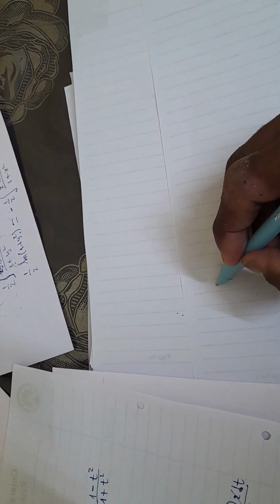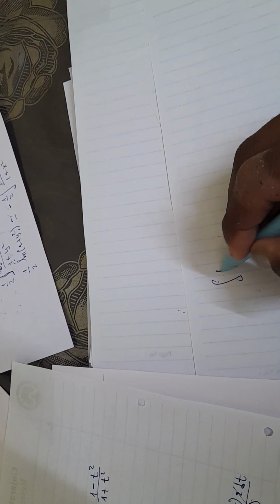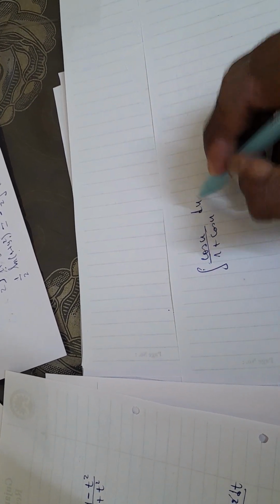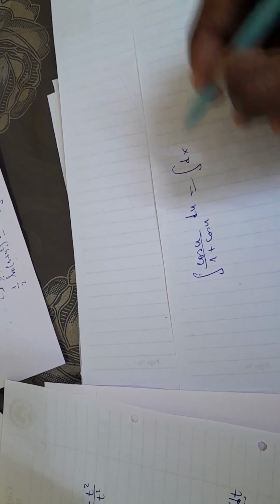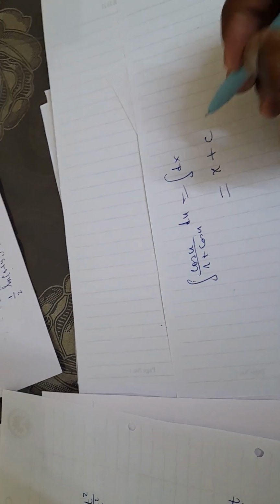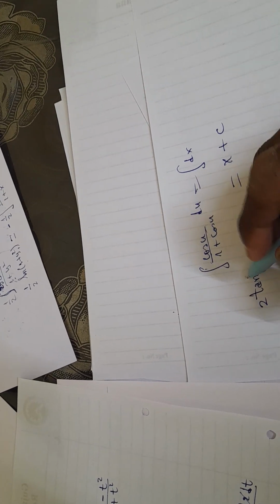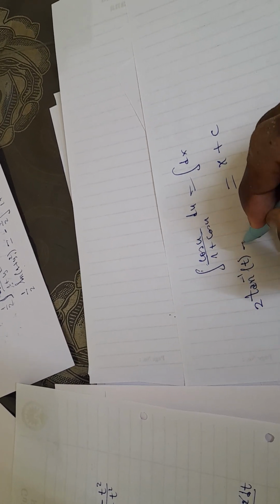Now it means that this is the integration of cos of u over 1 plus cos of u du, which is the integration of dx. This will be x plus c, and here it will be 2 tan inverse of t minus t.